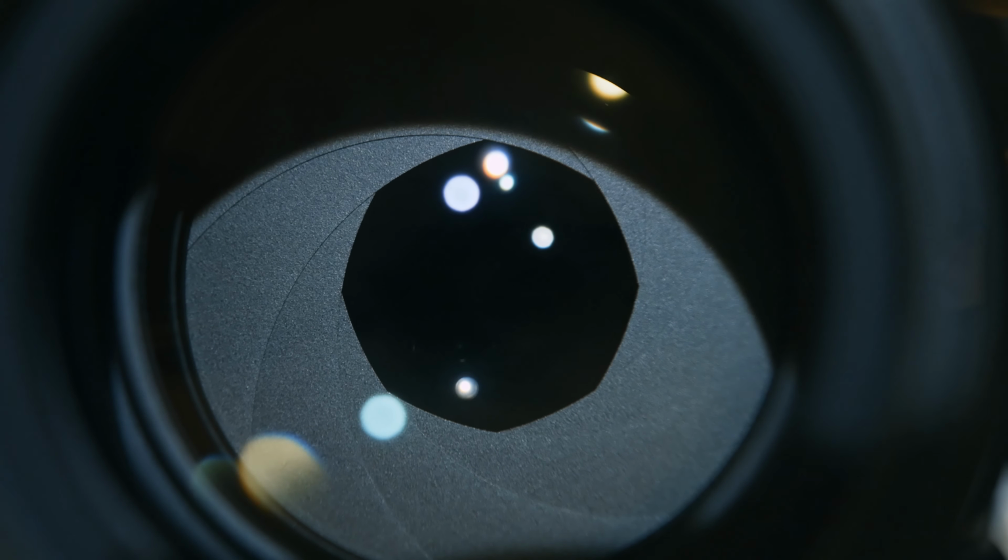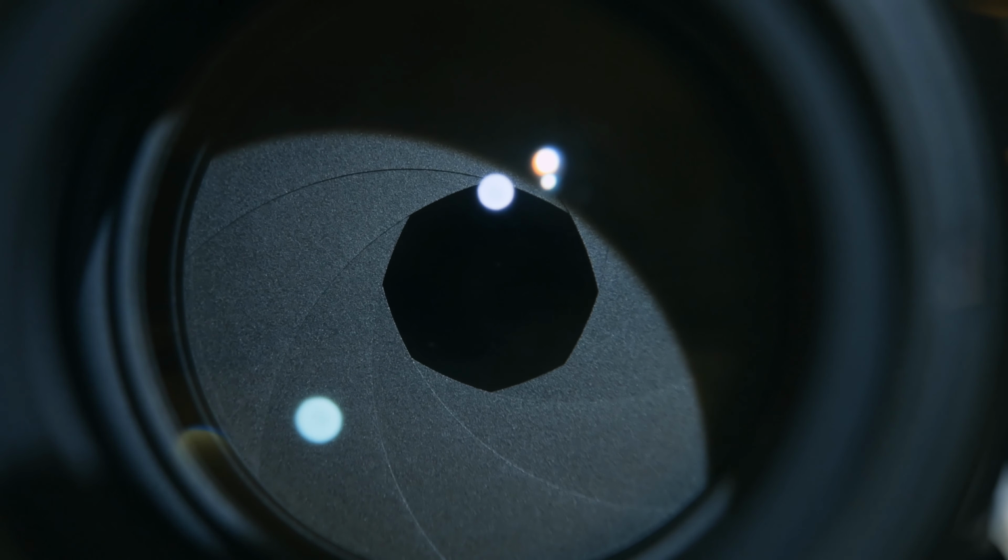It's important to note that aperture doesn't just affect the amount of blur in your photos. It also affects the amount of light that enters your camera. As mentioned earlier, a smaller aperture will allow less light into your camera, which means that you may need to adjust other camera settings to compensate. Conversely, a larger aperture will allow more light into your camera, which can be helpful in low light situations.